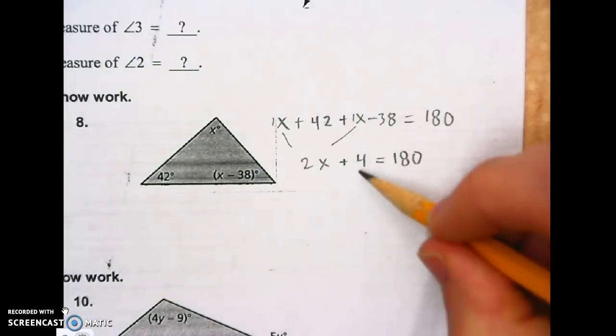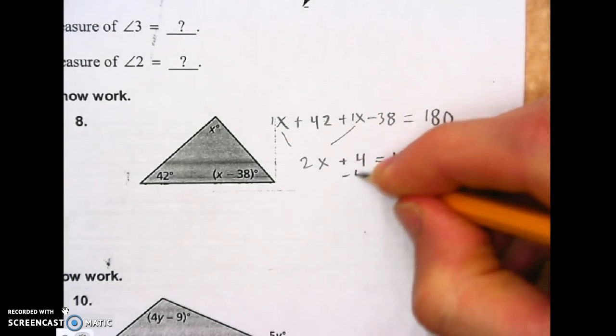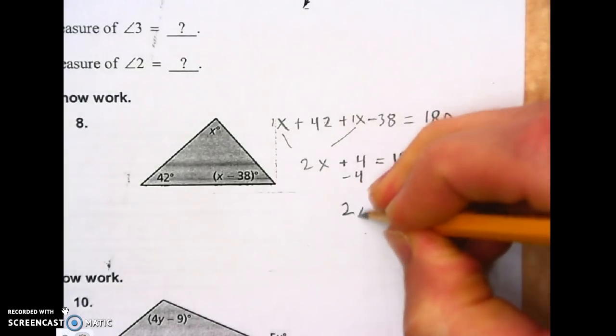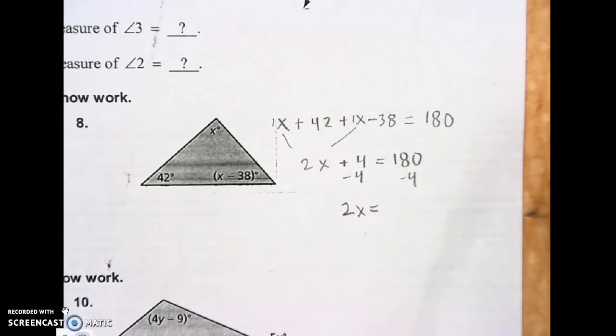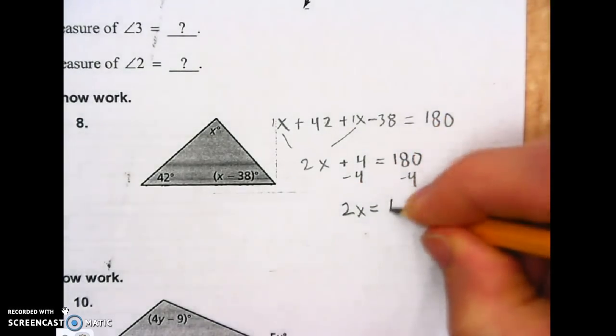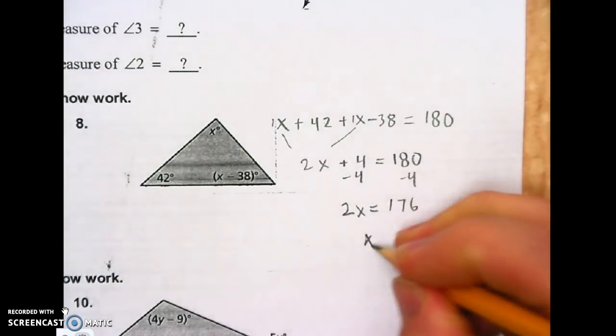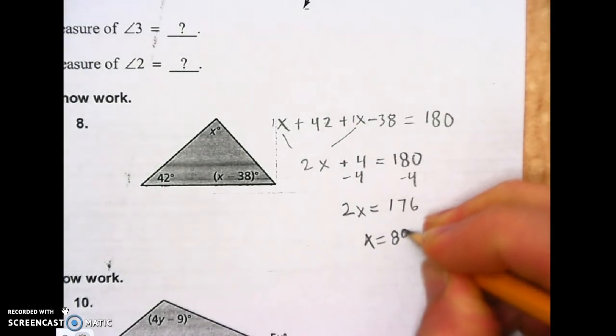I'm going to subtract off the 4 from both sides. Get rid of my number. 2x equals 176. And we'll divide both sides by 2. So x equals 88.